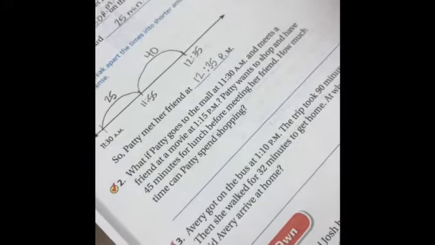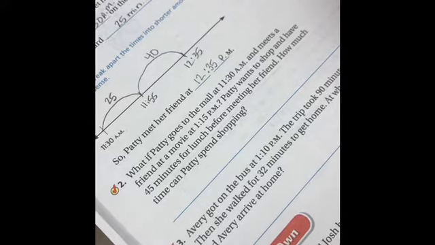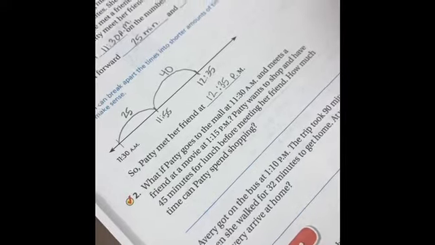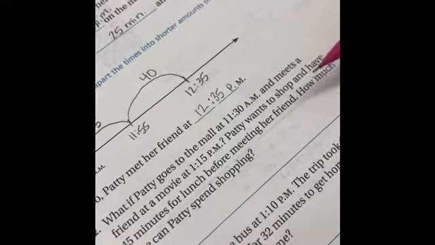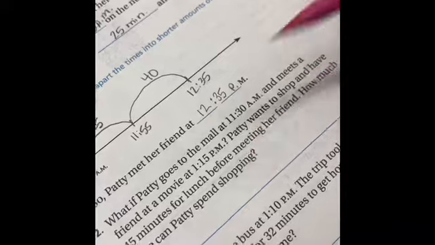All right, what if Patty goes to the mall at 11:30 a.m. and meets a friend at a movie at 1:15? Patty wants to shop and have 45 minutes for lunch before meeting her friend. How much time can Patty spend shopping? All right, so to figure this answer out, we want to know how much time she'll have to shop if she eats lunch for 45 minutes.